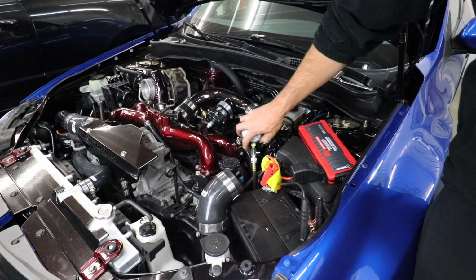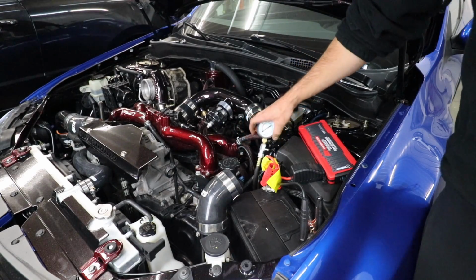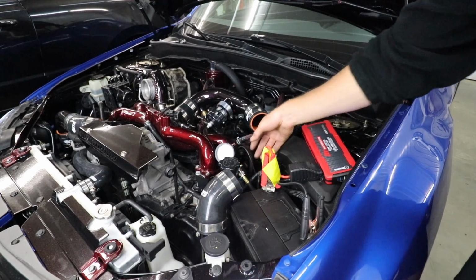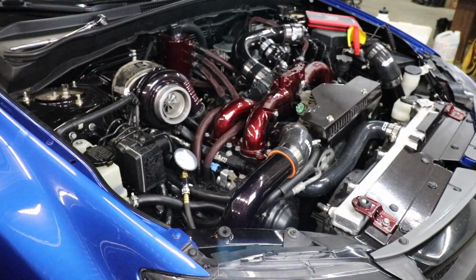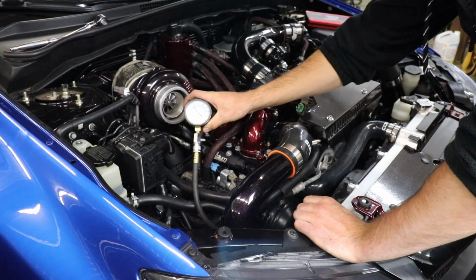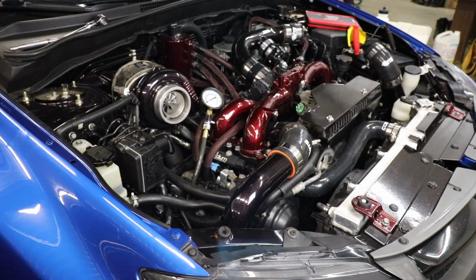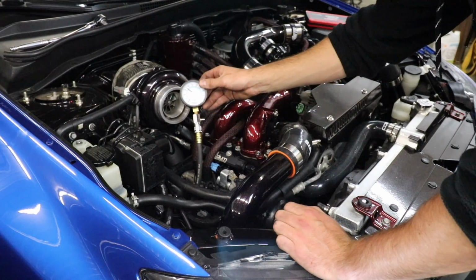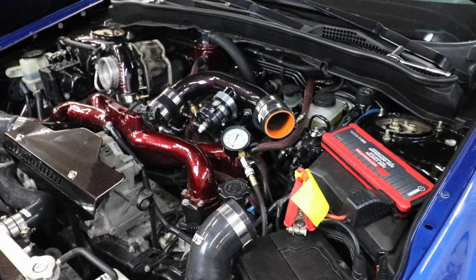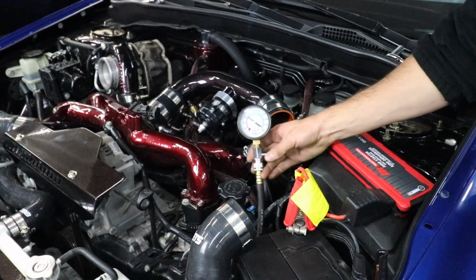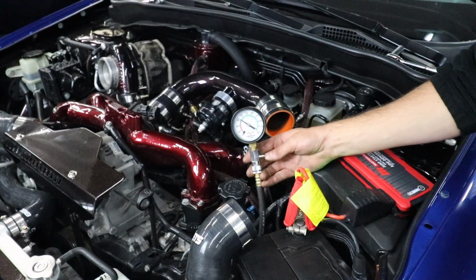So if we go back to cylinder 1, we're probably gonna have 100 PSI there too. It was just cranking real slow. So let's disconnect this and hop over to the other side. And we got like 105 on that one. Last cylinder is cylinder 3. 105 PSI. So we're pretty even. 105 PSI, baby. We are even on all 4 cylinders.